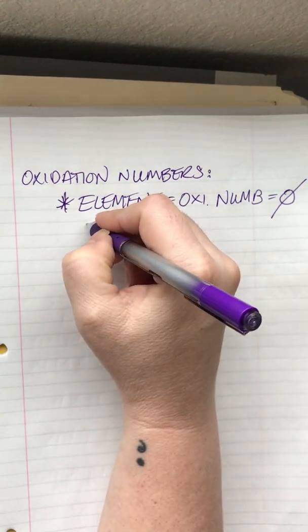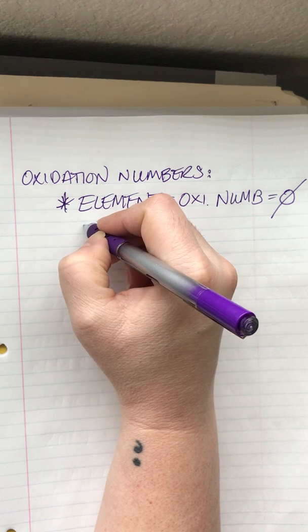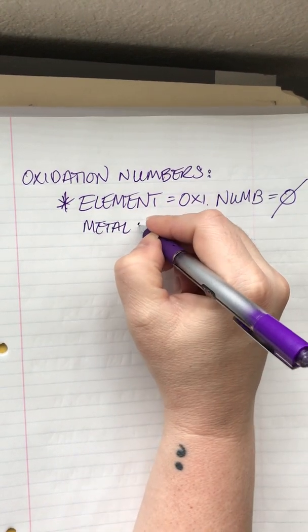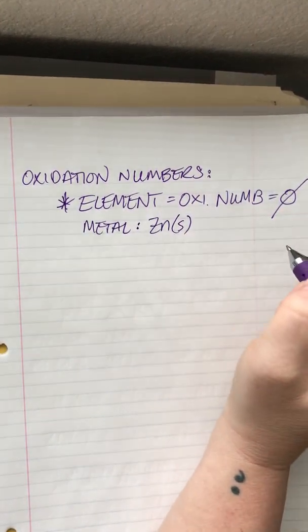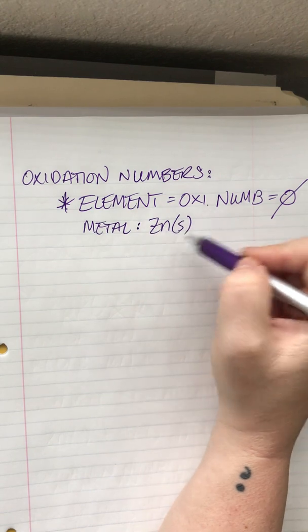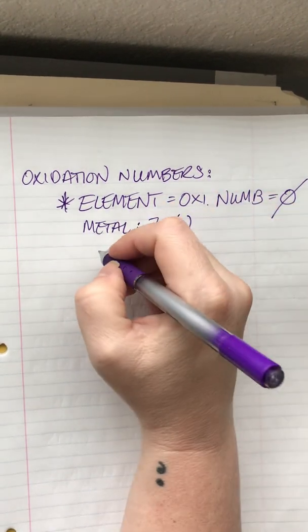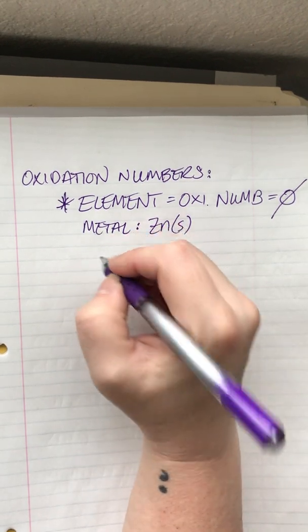Now, just to point out, guys, if we're talking about a metal, most metals have their elements in solid form, right? So this would be the elemental version of zinc. But a lot of non-metals tend to be diatomic, right?